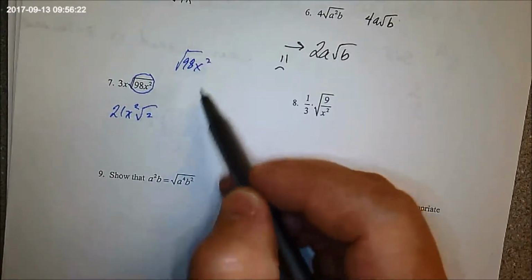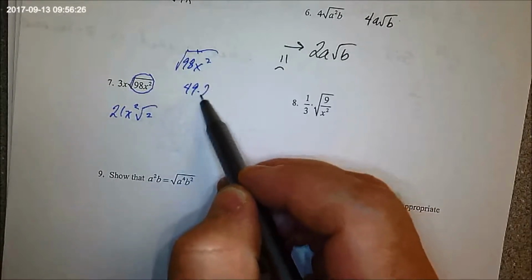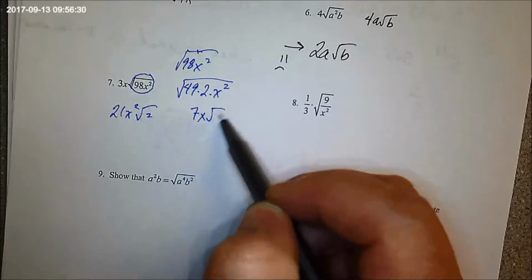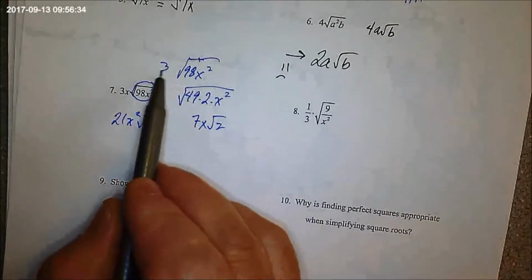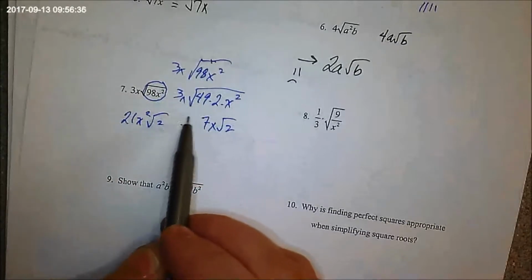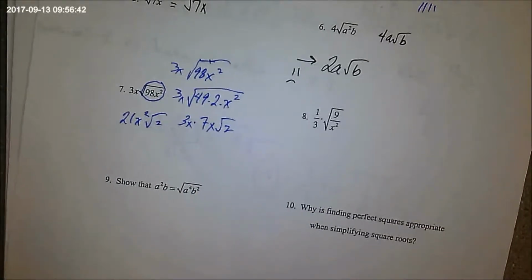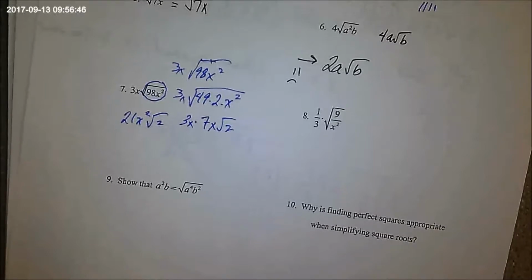Let's just look at this part right here for so far, okay? That's 49 times 2 times x squared. That's 7x times the square root of 2. 7x times, remember there's a 3x in front, right? Right, so that's 21x squared times the square root of 2. Tristan, did you get that one right?